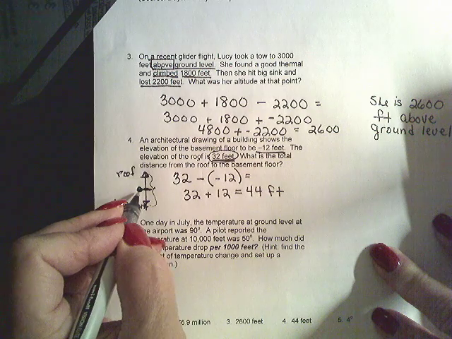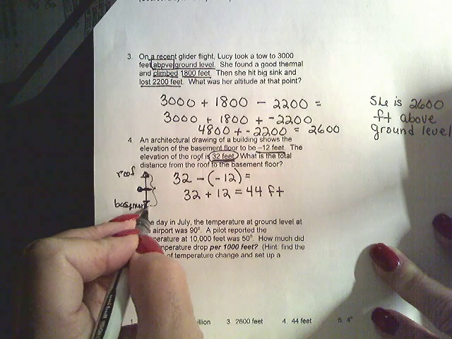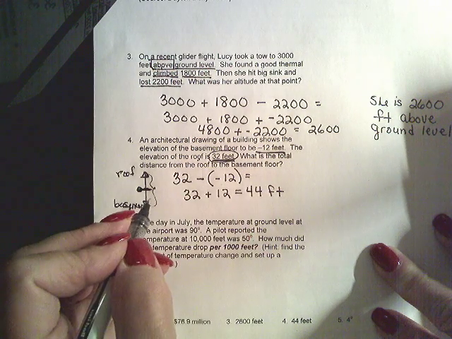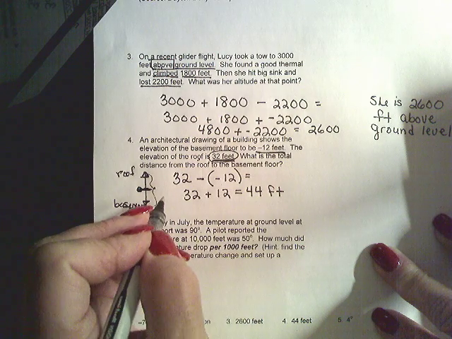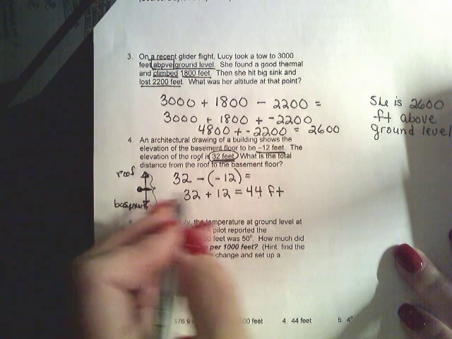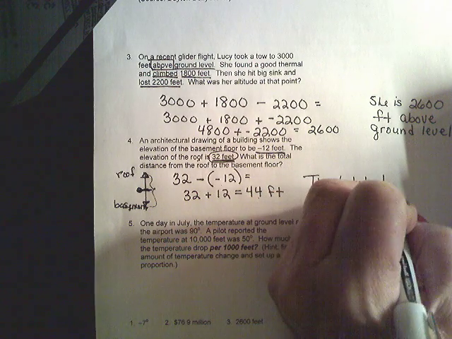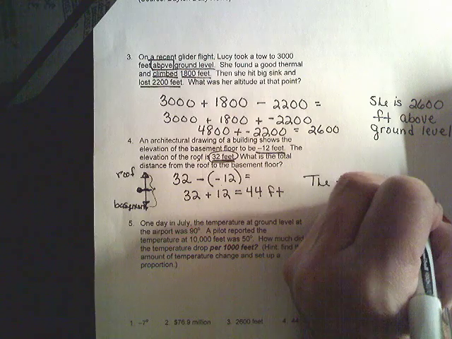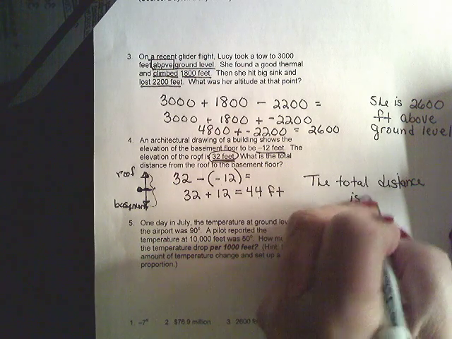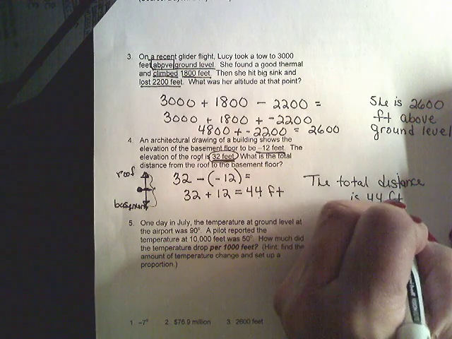The distance between ground level and the basement is 12 feet. Remember, distance has to be positive. So the total distance is 44 feet.